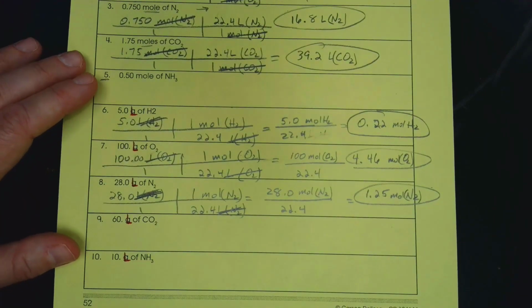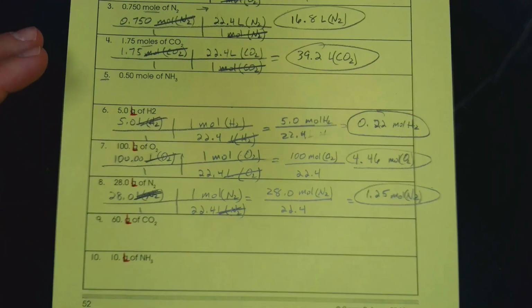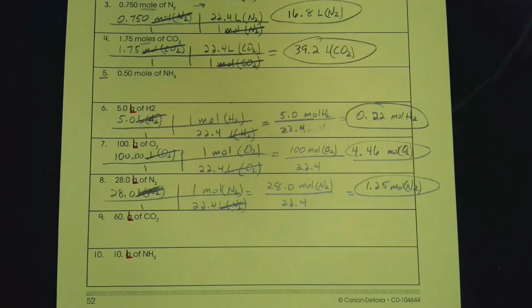All right, so if you have any questions on this, let me know. Again, I will post the key. It's a good idea to try these problems on your own first, and then compare to the key. And if you're not quite sure, you can watch this video and see the process. So if you have any questions, let me know.